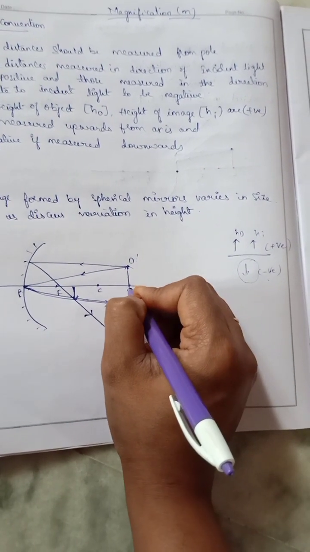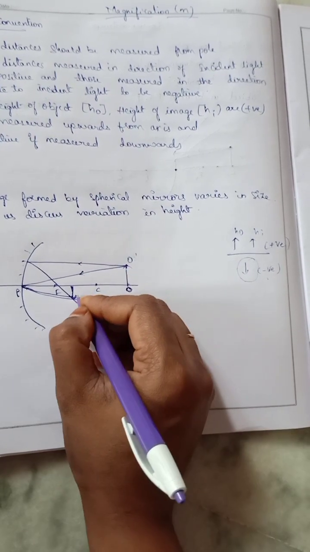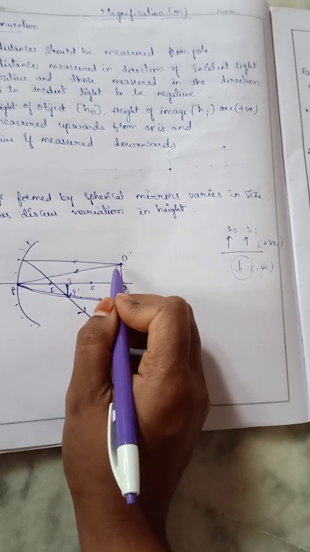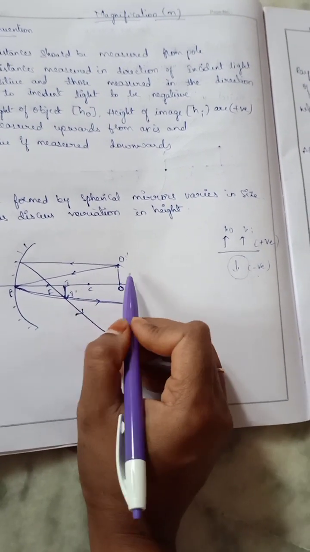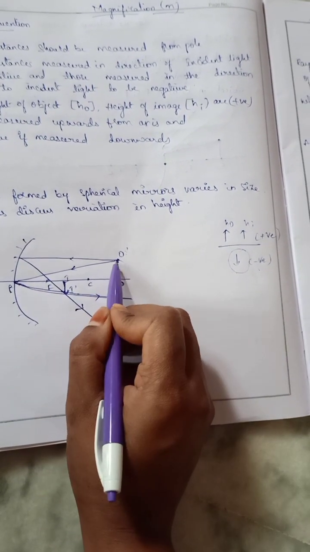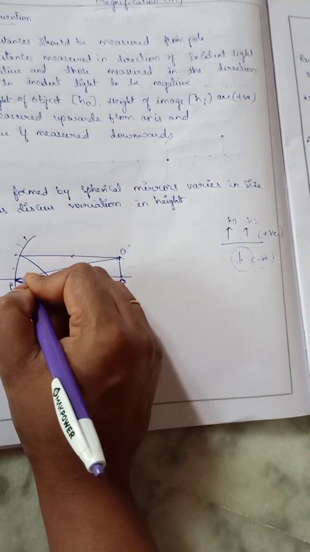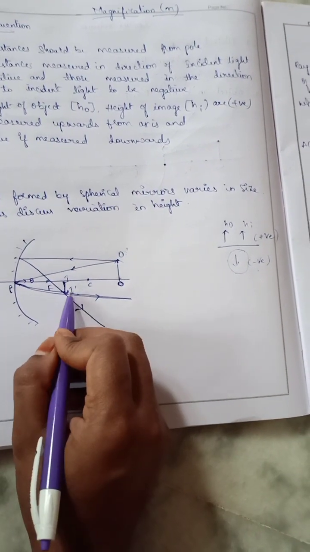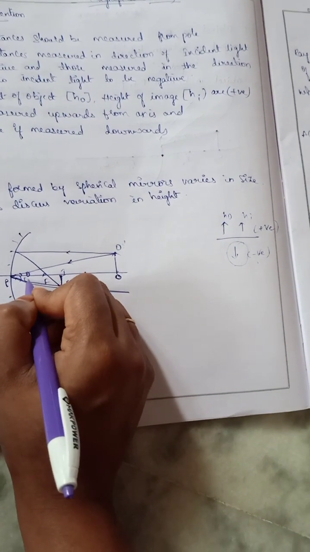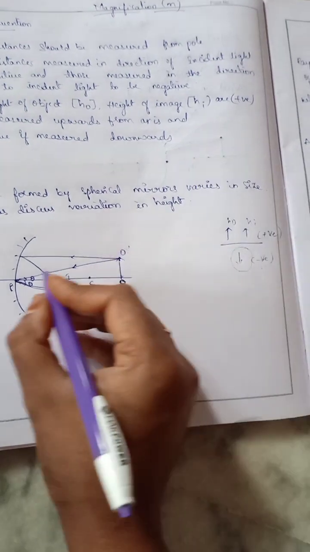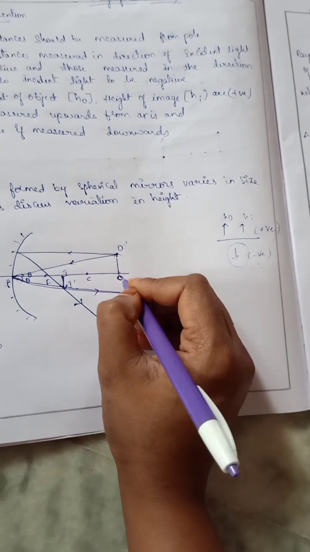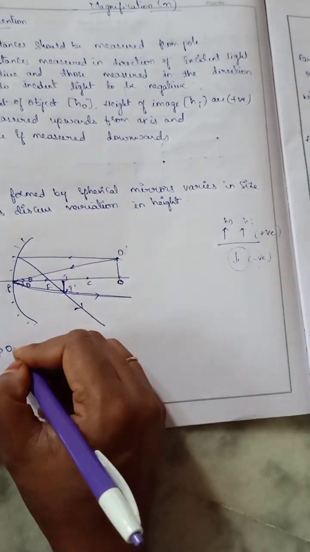Now, as we have represented O and O dash for the height of the object, let me show I and I dash for the image also. The ray incident from the pole makes an angle theta, and the reflected ray also makes the same angle theta. Now this is P, this is O, and this one is O dash.